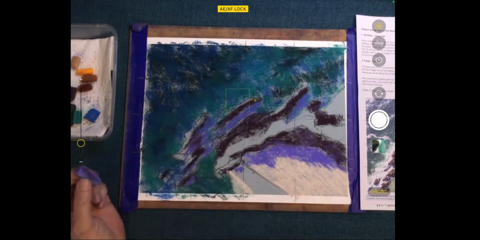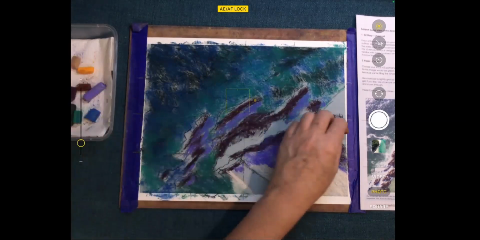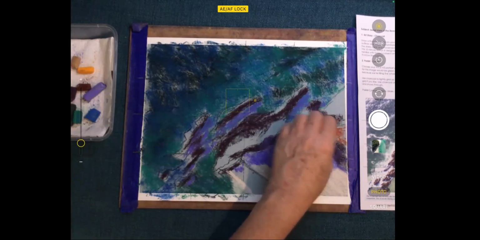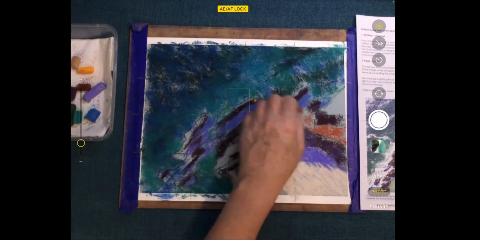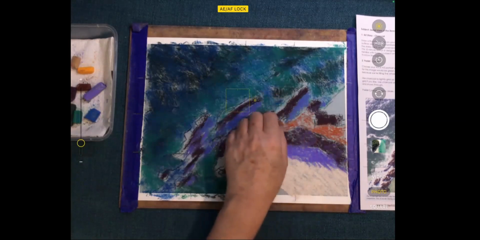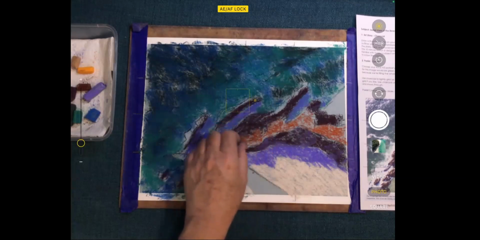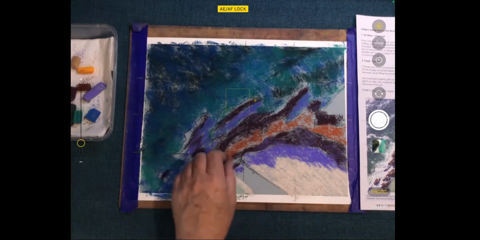Good. So that's that bit done. And then I just want to get some of these browns and oranges up along these rocks here. So what we're pretty much doing is filling up the entire page with some colour. So this beautiful orangey terracotta colour is rather lovely. And I can put other colours in there and get my highlights and my darks in as well.